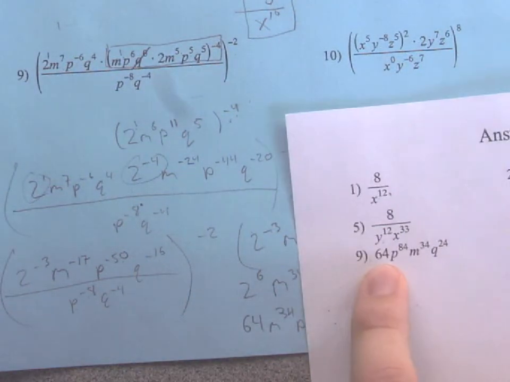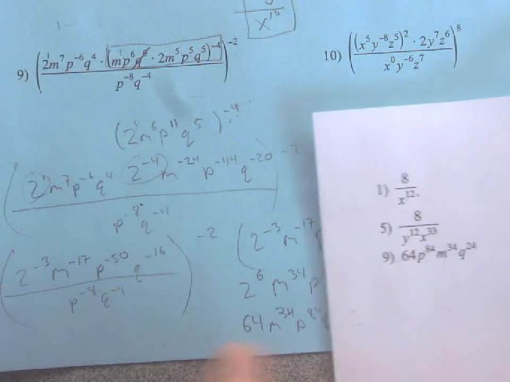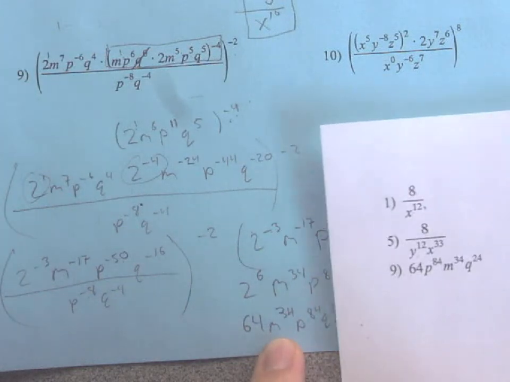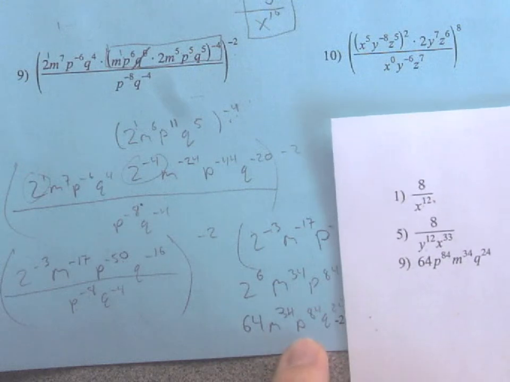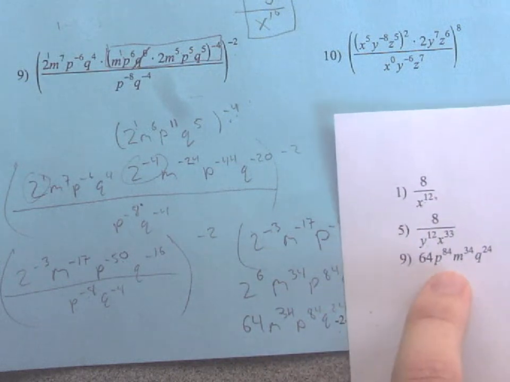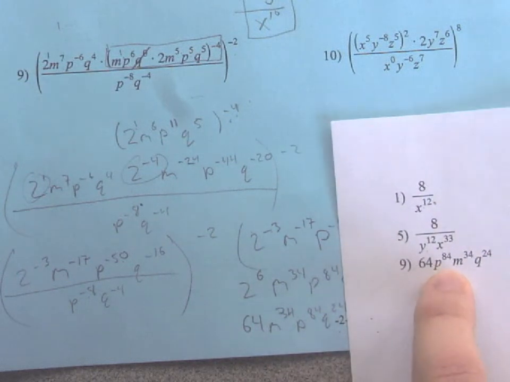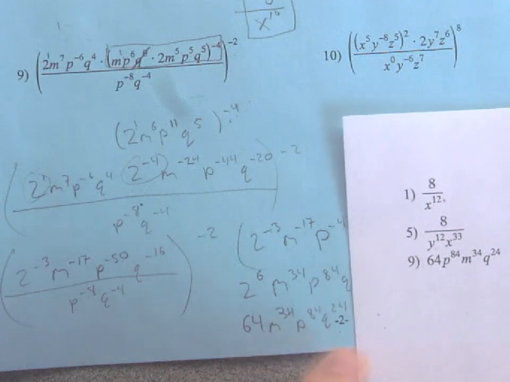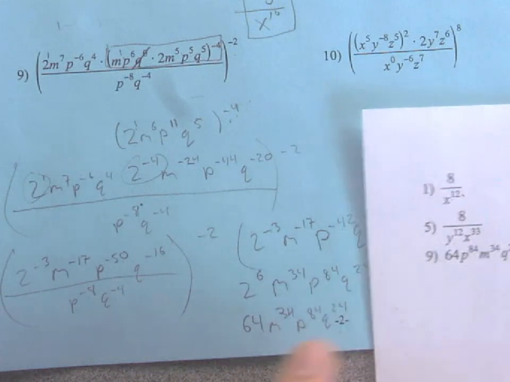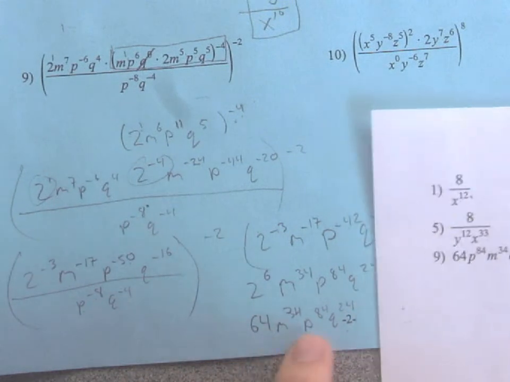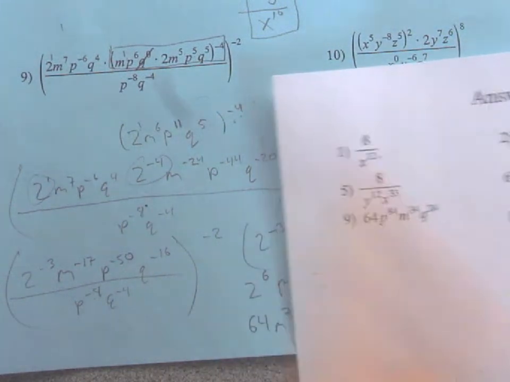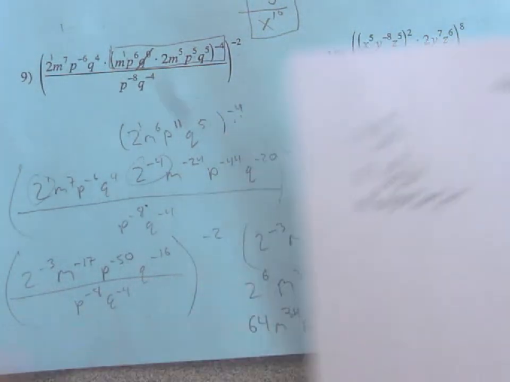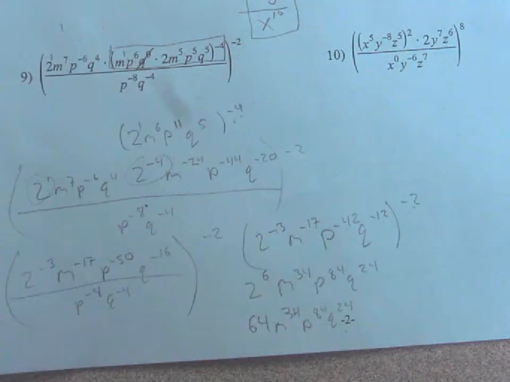Okay, 64, okay, check. M to the 34, now this is in a different order, but that's okay. Our m to the 34 power, that's good. We got p to the 84, okay, again, the order is a little bit different, but the commutative property says that the order doesn't really matter here. And then we got q to the 24. So my order is a little different because I put them in alphabetical order here, and this was maybe automatically generated by the program that I used to make this worksheet. But we got it.